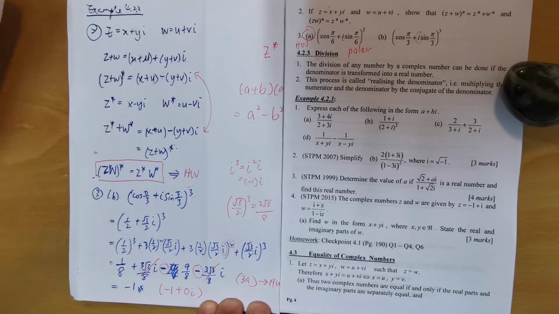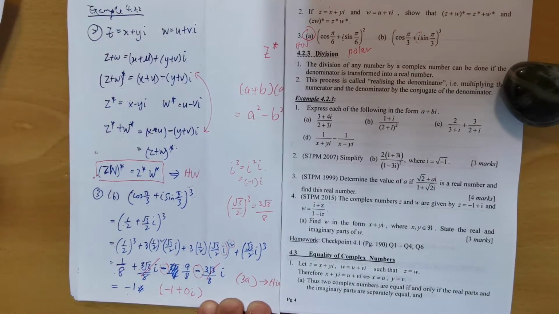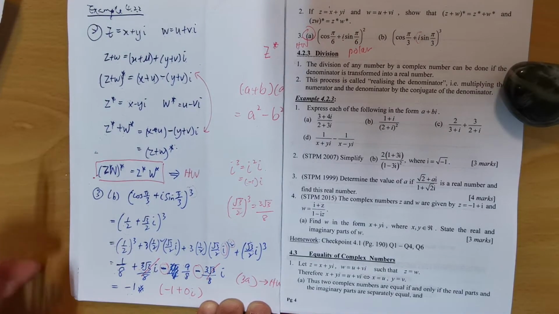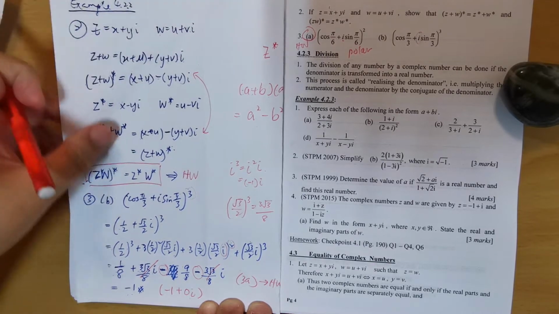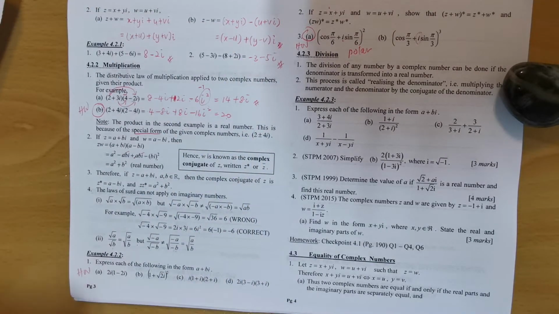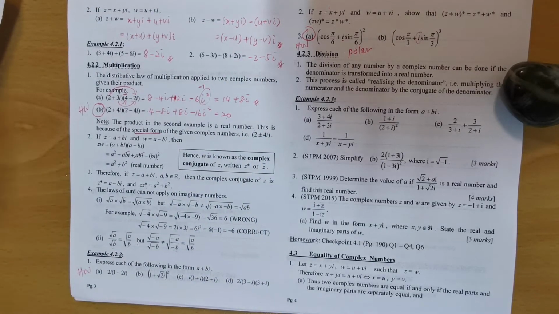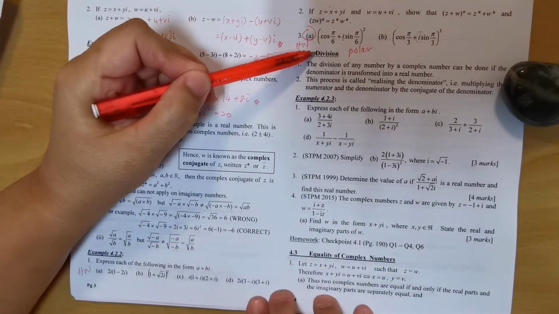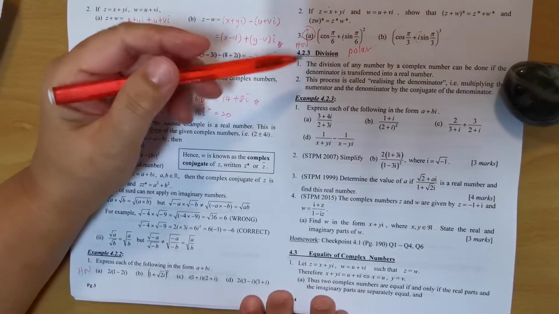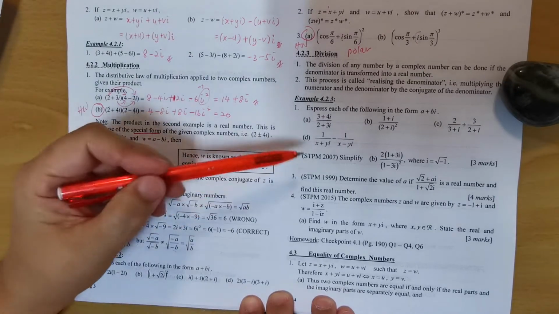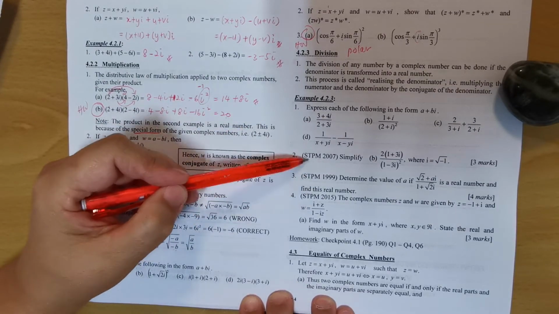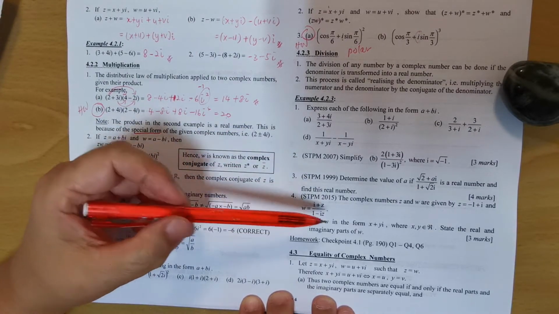Okay. So plus, minus, multiply, not difficult. And not really special. Okay, so now we will go to division. Yes, division. Division is slightly different. And you see that there are some partial questions here already that involve division.